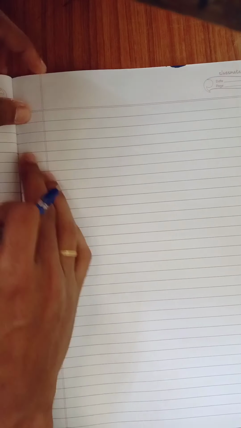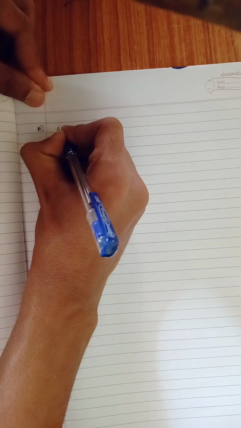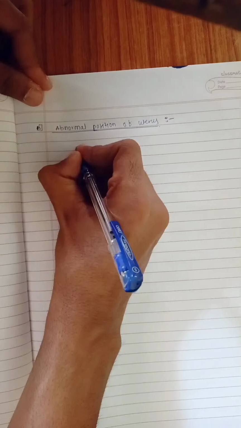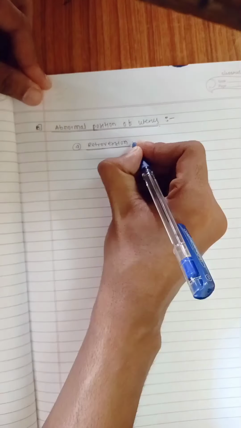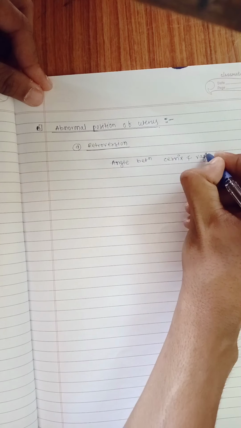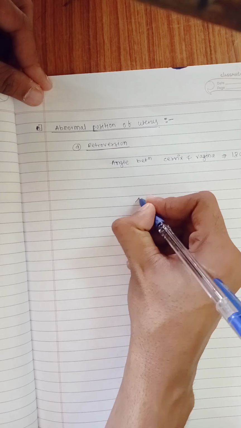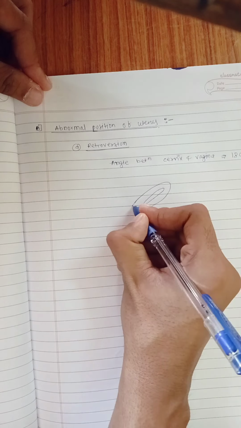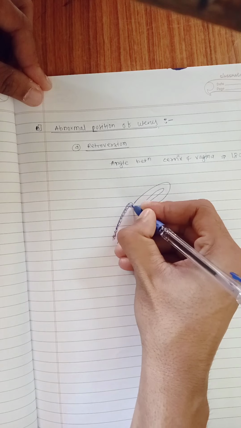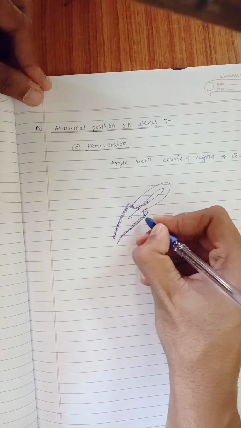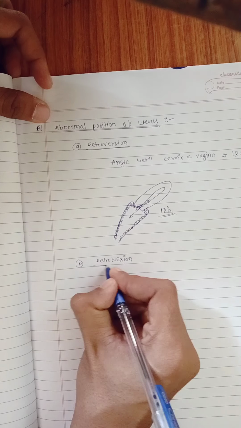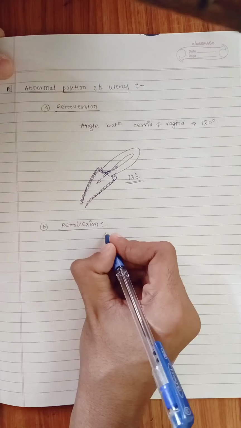So what is the abnormal position of the uterus? In prolapse there is an abnormal position of the uterus. First is retroversion. When the angle between the cervix and vagina becomes linear, that is 180 degrees, it is called retroversion. What happens here? The normal angle of 90 degrees is converted into 180 degrees. The line passing through the vagina and the line passing through the cervix become parallel, making 180 degrees. So this is abnormal.